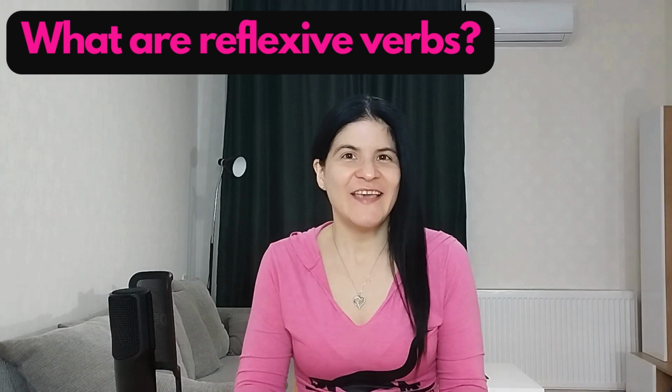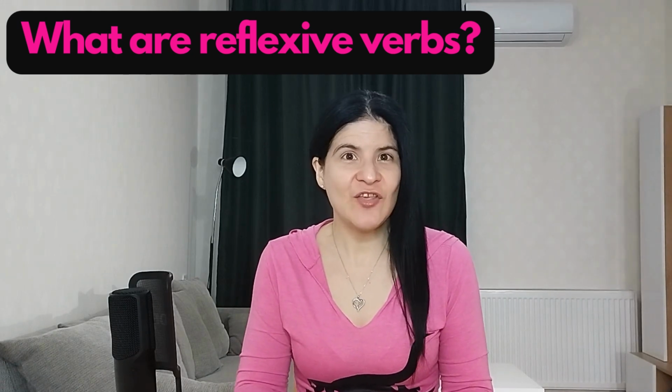The general idea is that reflexive verbs in Spanish are used when a person performs an action to or for themselves. However, we have different types of reflexive verbs, and sometimes you will see that you can't take this idea literally because it won't make sense for you. So, let's learn how these verbs work.